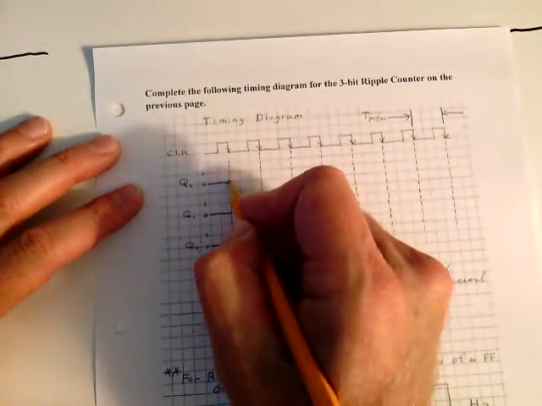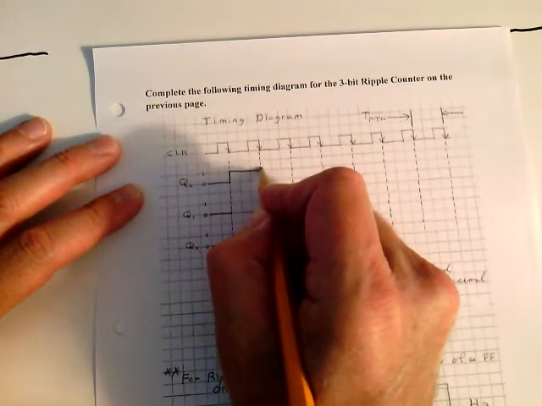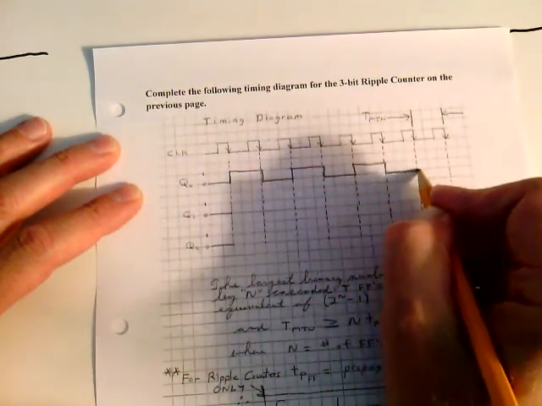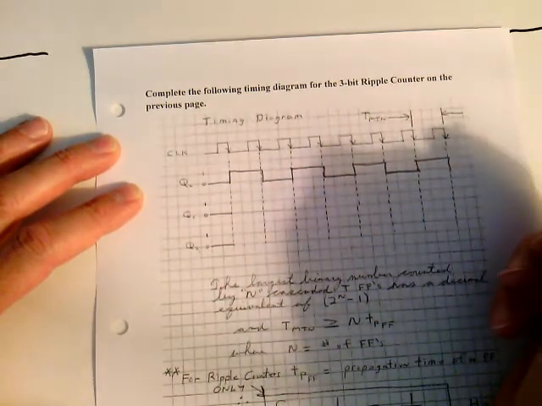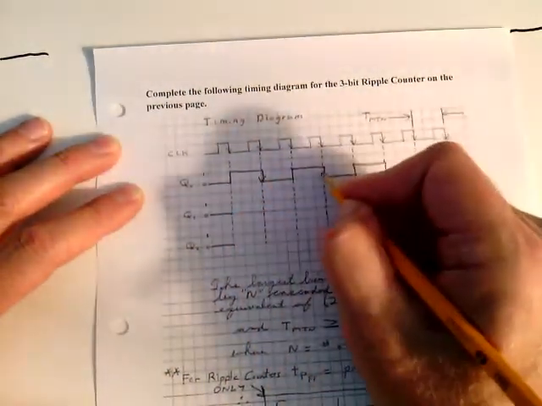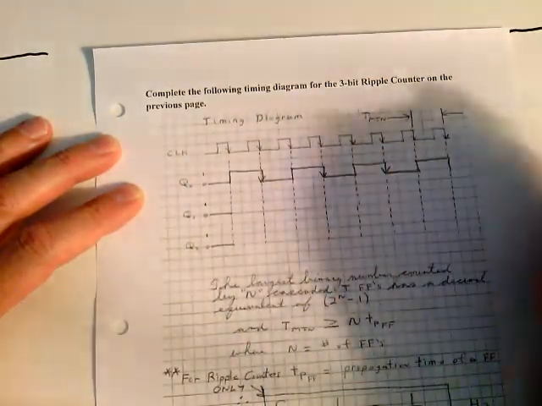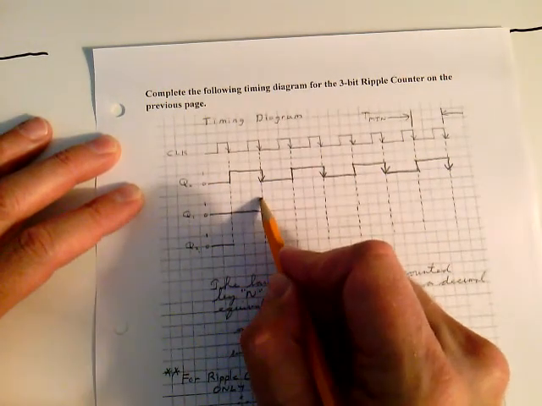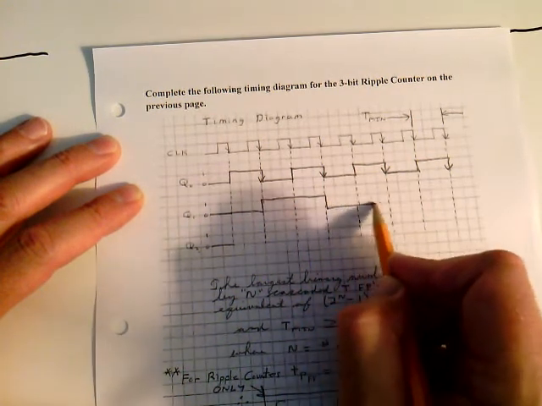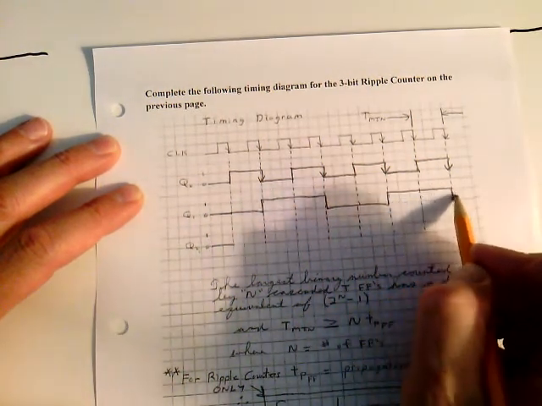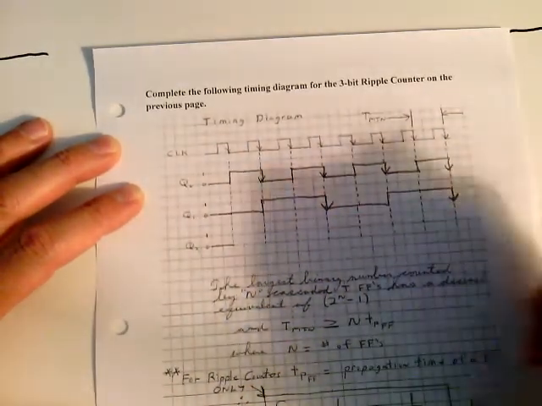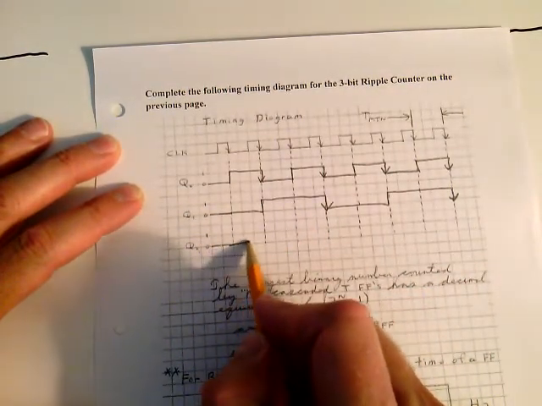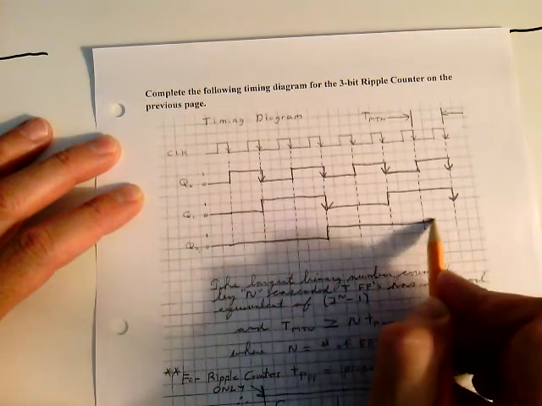And on the negative transition, we're looking at Q0 now. It toggles, and it toggles, and it toggles, and it toggles. Now, the negative going transition here is what we have to look at for flip-flop Q1. It's low, it toggles. Toggles. Toggles. Then the negative going transition here is what we use for the third flip-flop here, for output Q2. Toggles. Toggles.